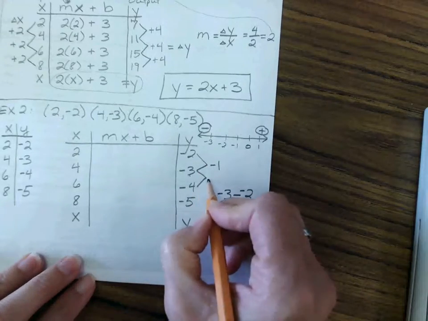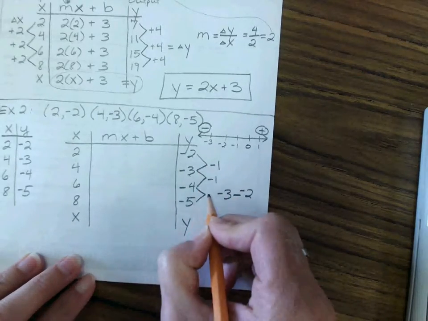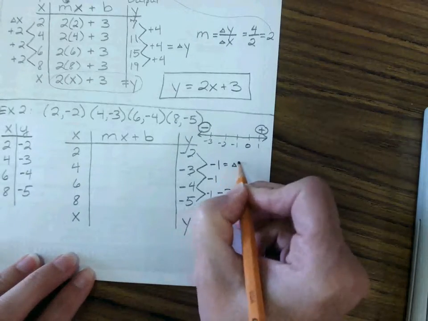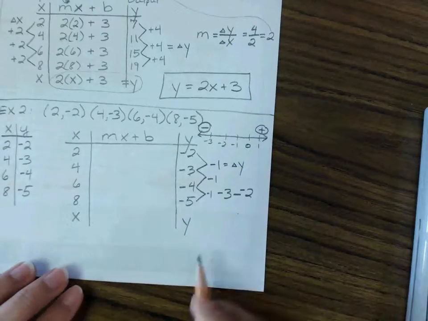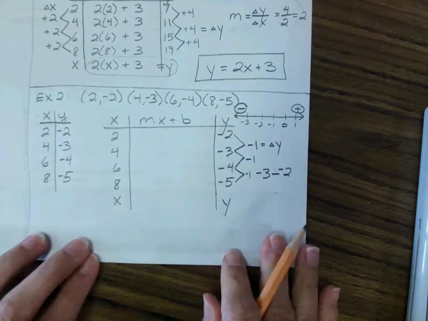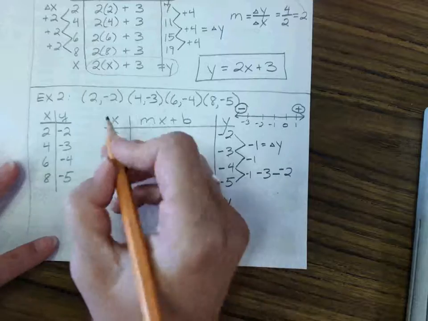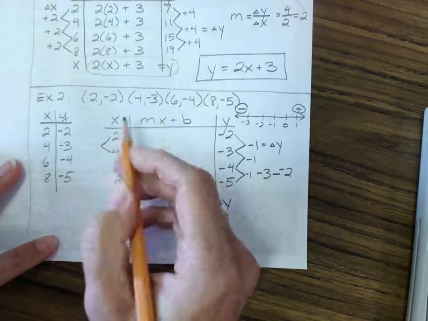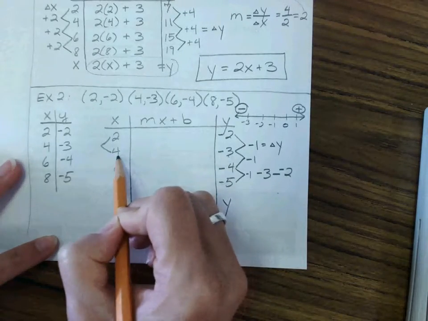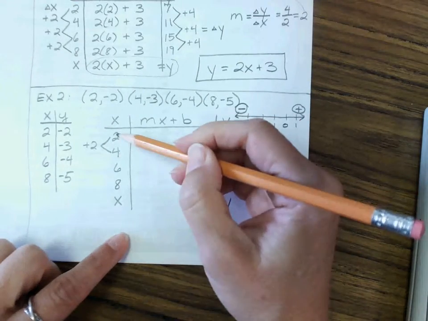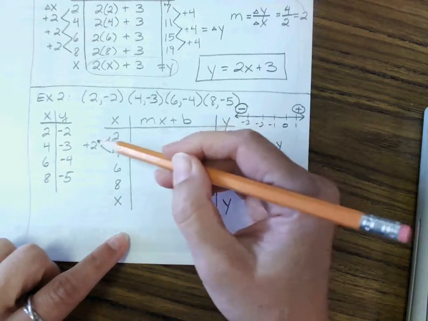And again, if I'm doing my change in y all the way down, it's going to be -1 all the way down. So that equals my change in y, my delta y. So now what do I do? I go over to the x side because I have to find my change in x. So what do I do to 2 in order to get 4? I add 2. And again, you can do the second one minus the first. Go 4 minus 2, and that gives you 2.